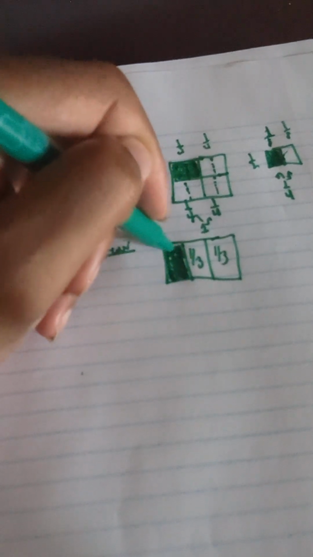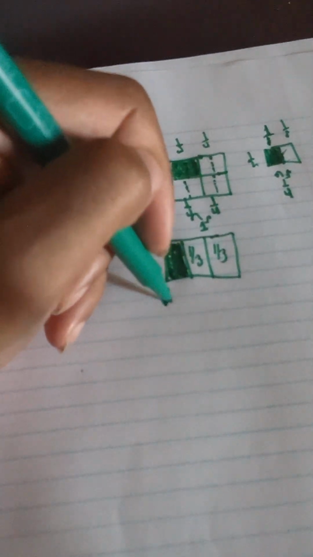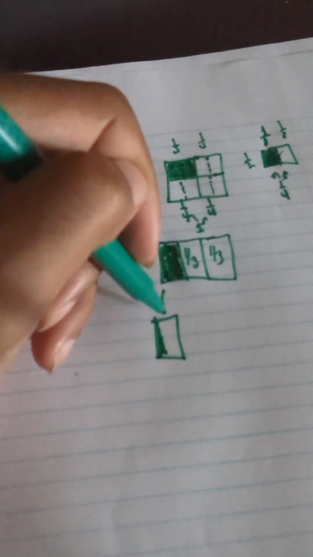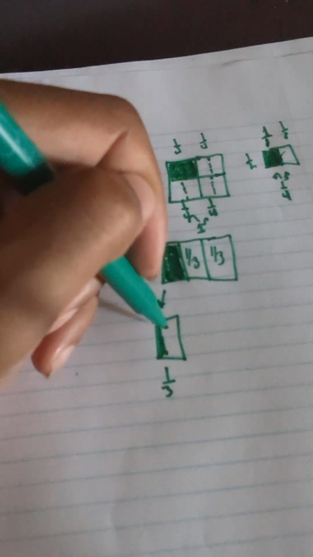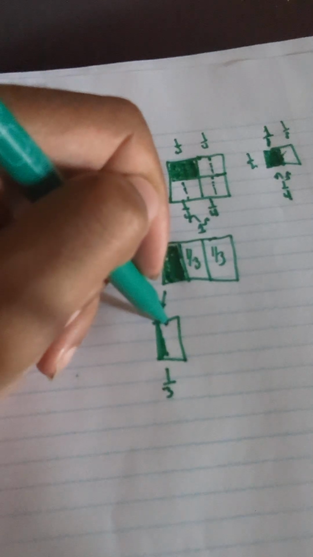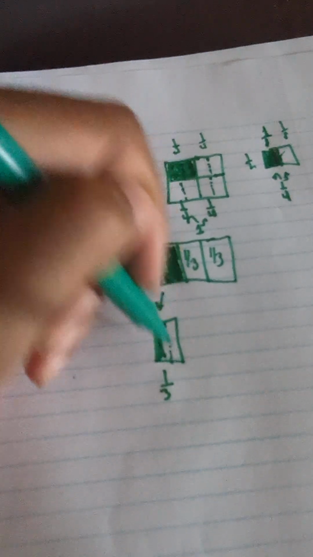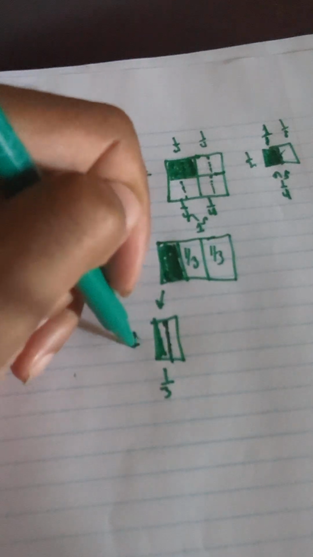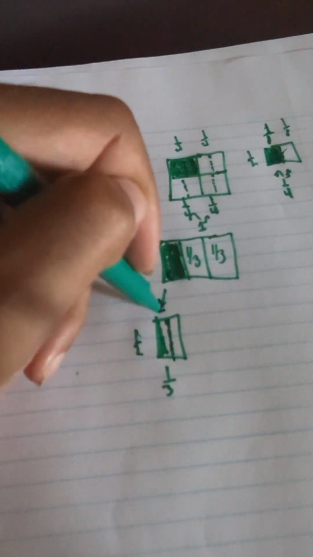All right, we take out the 1/3, so this is 1/3, then we cut it in half, right? So this is 1/6 and 1/6.